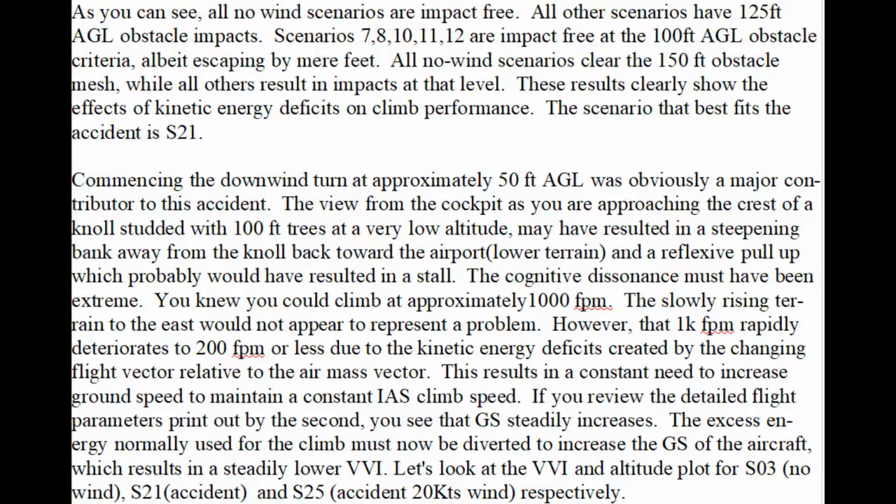The scenario that best fits the accident is S21. Commencing the downwind turn at approximately 50 feet AGL was obviously a major contributor to this accident. The view from the cockpit as you are approaching the crest of a knoll studded with 100-foot plus trees at a very low altitude may have resulted in a steepening bank away from the knoll back towards the airport, i.e. lower terrain, and a reflexive pull-up which probably would have resulted in a stall.